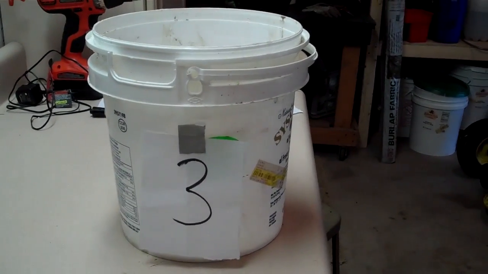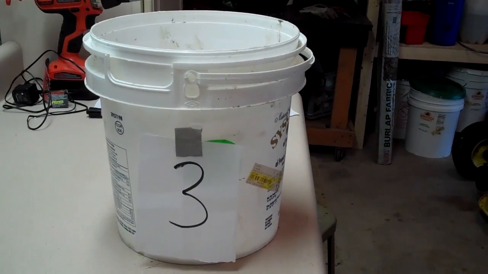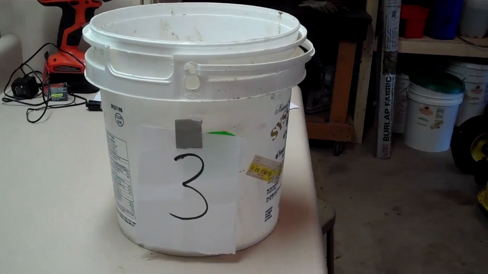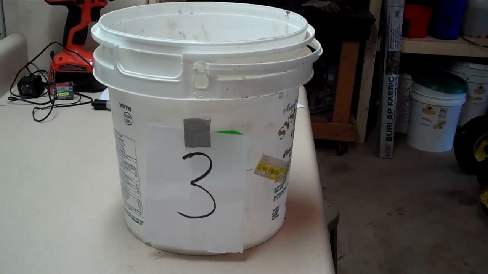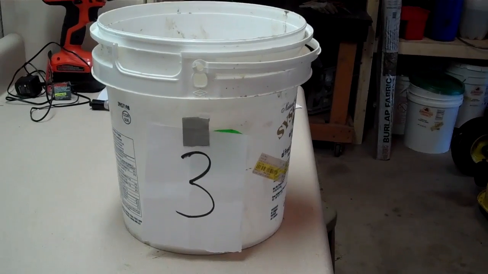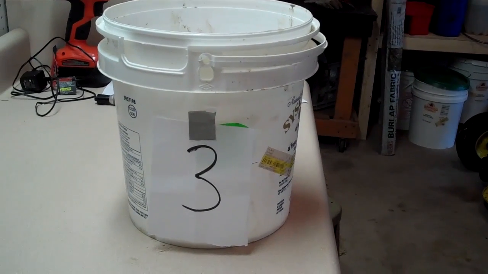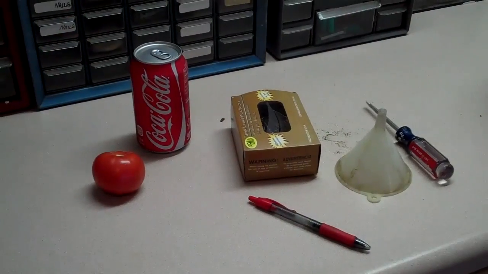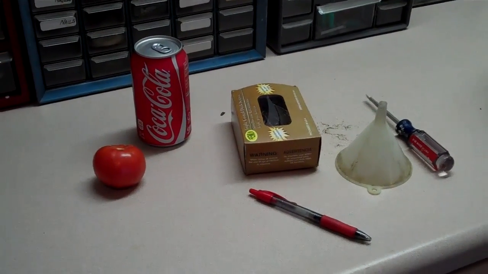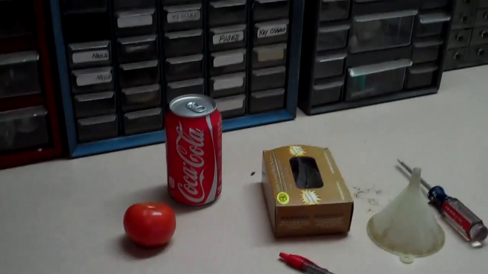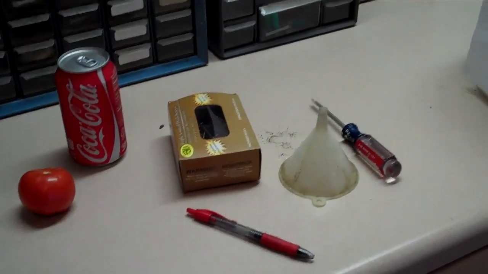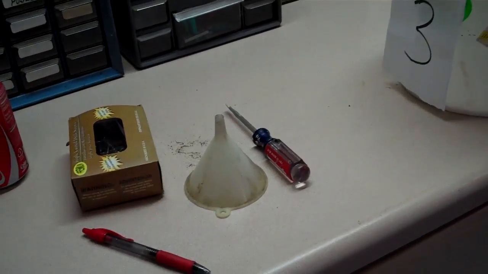This is forecasting with uncertainty. We don't know what's in the bucket ahead of time, and since anything can be in the bucket, making forecasts is very difficult, highly problematic, if not impossible. So what all was in the last bucket, the uncertainty bucket number 3? Tomato, can of Coke, red pen, box of screws, plastic funnel, and a screwdriver.